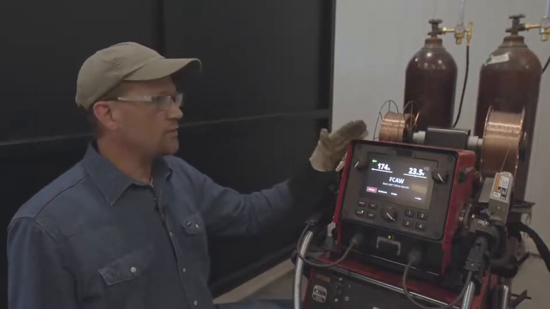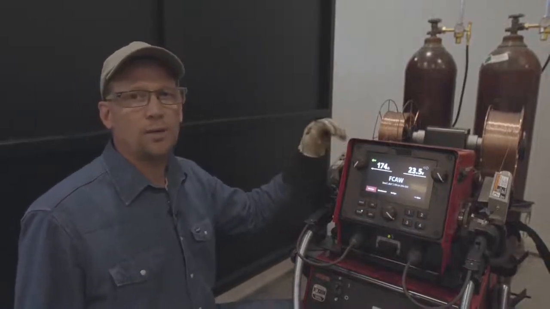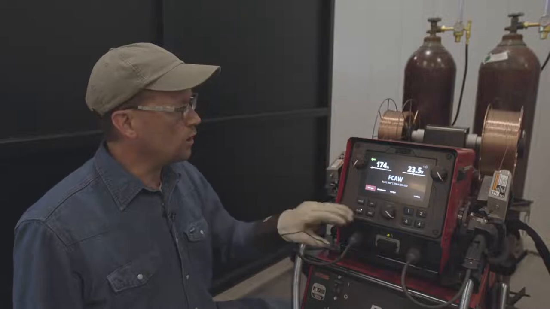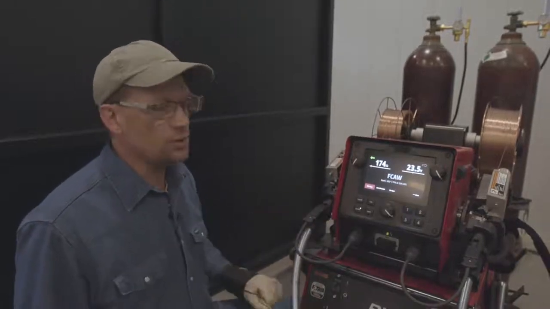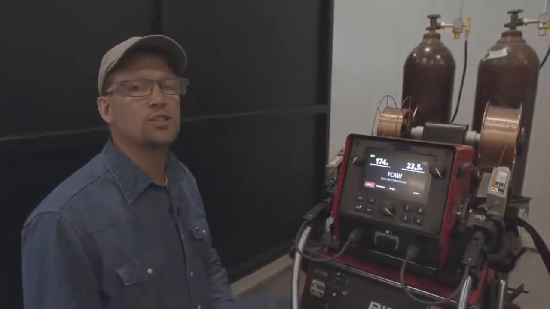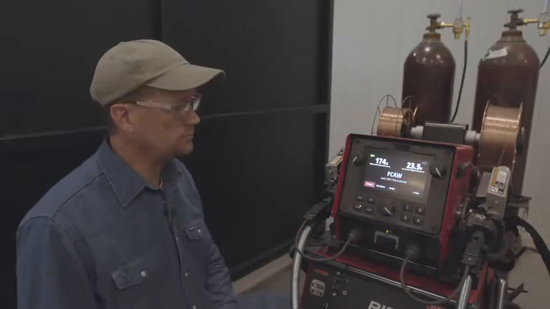Today we're going to navigate through the UI on the PIPEFAB machine. I'm going to show you what all these buttons do and what the dials do, and then we're going to get into some of the different screens that you're going to see and also how to make a selection.